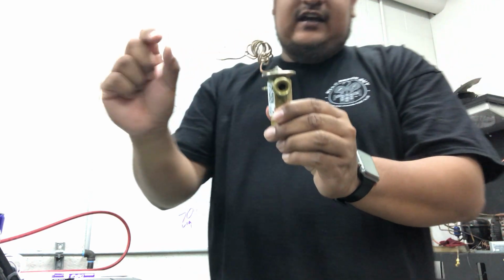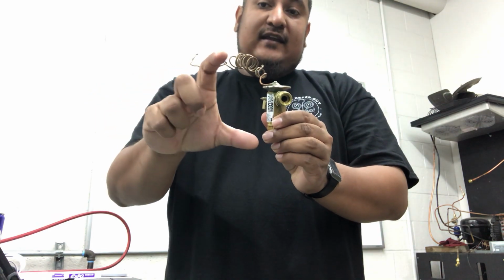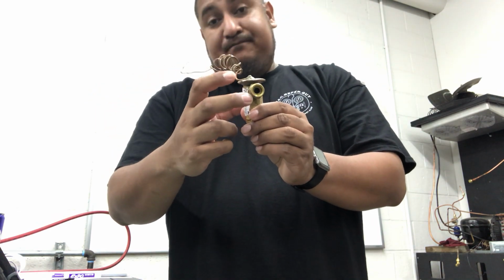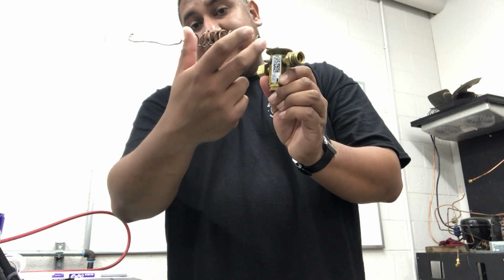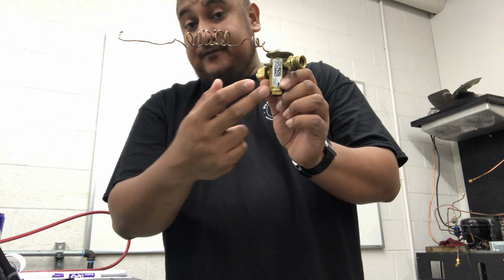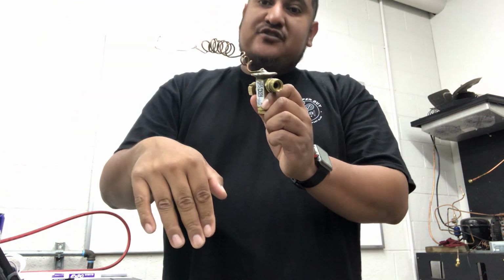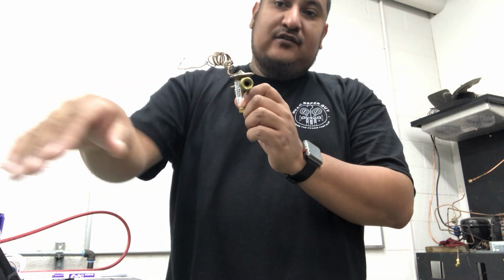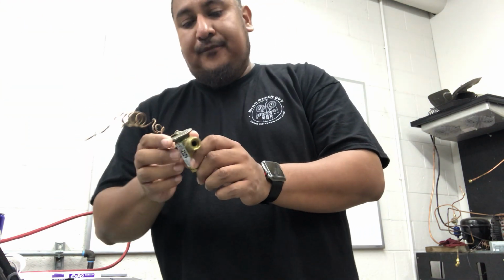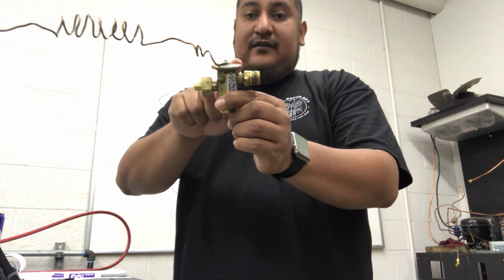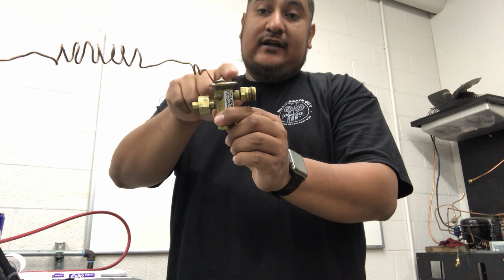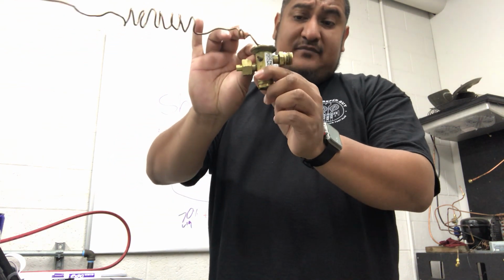So you have a very small line that comes in, and then it gets bigger. That's where you're going to have that flash gas. High pressure comes in through a very small line, it opens up, drops the pressure very rapidly, and then you get your low side that goes into your coil. If you look at the top, it looks like a little UFO. That's where your diaphragm sits.